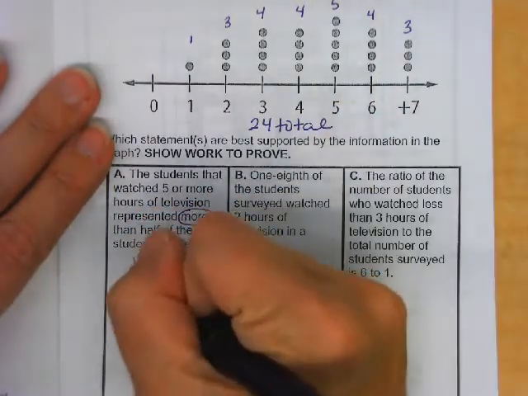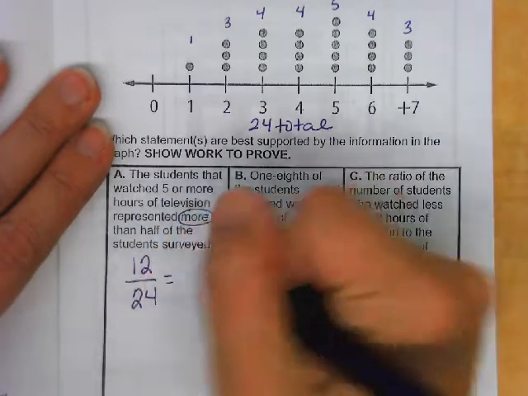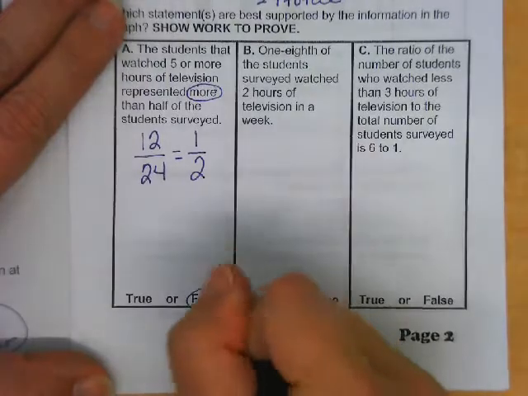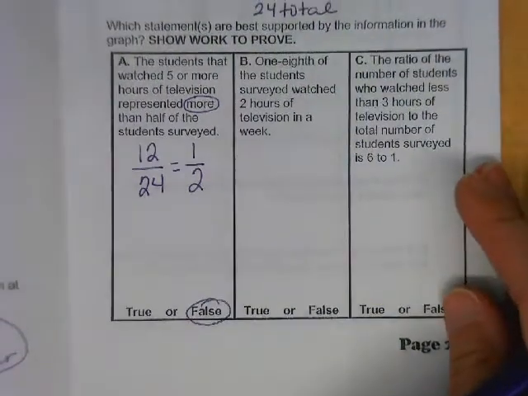Because is 12 out of 24 more than half? No, it's exactly half. So this one is false. Read cautiously.